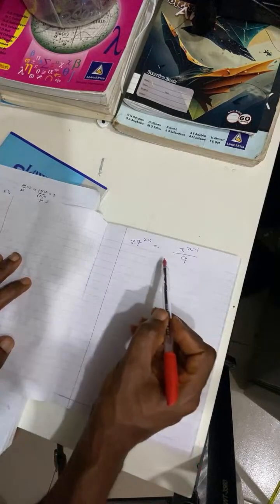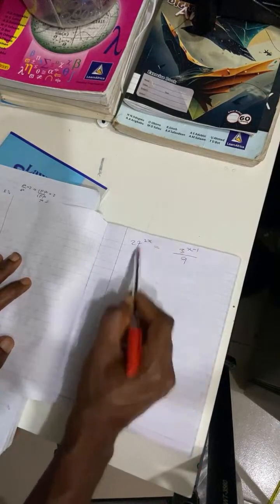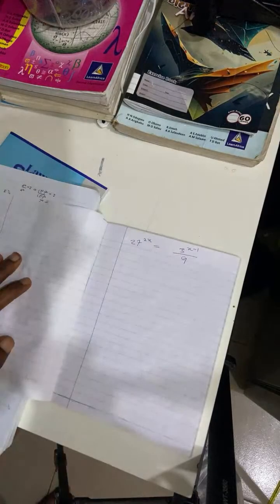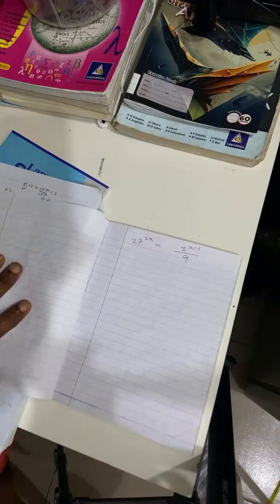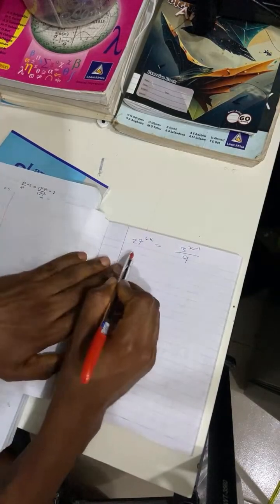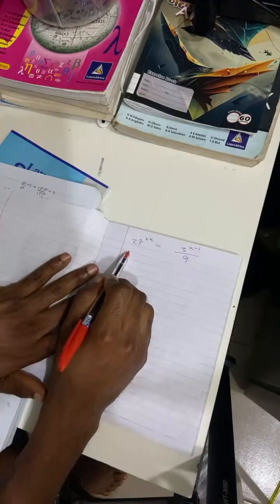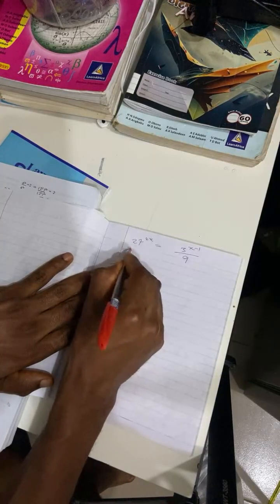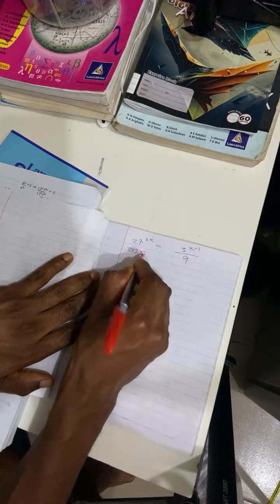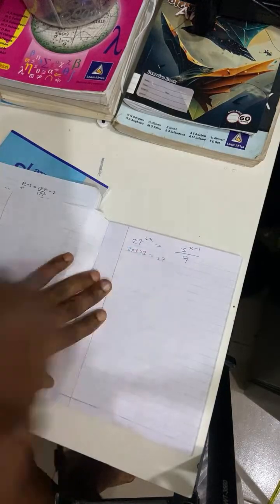First thing you see is that all these terms can simply be converted to base 3. So what do we do? 27 can be converted to base 3, which is 3 times 3. You know 3 times 3 is 9, times 3 is now 27, right?